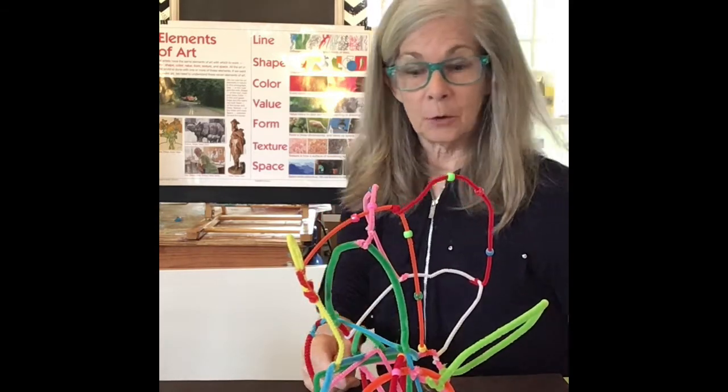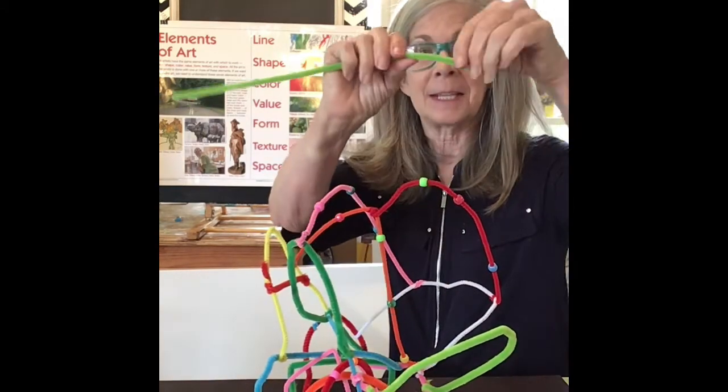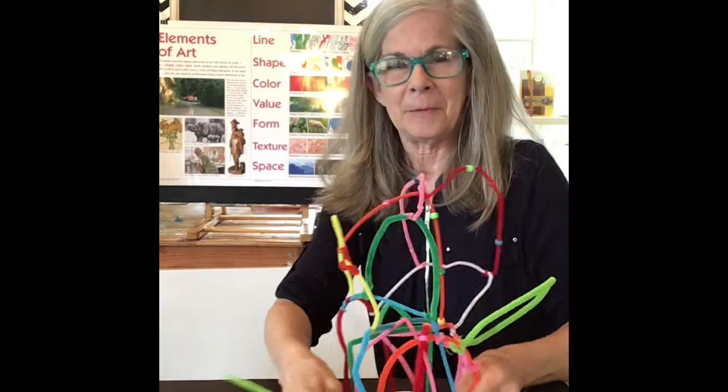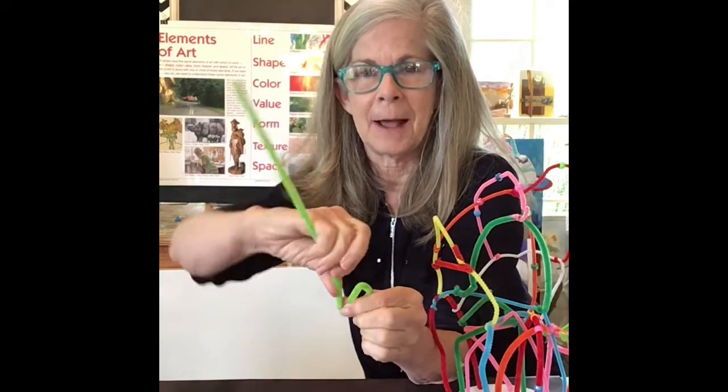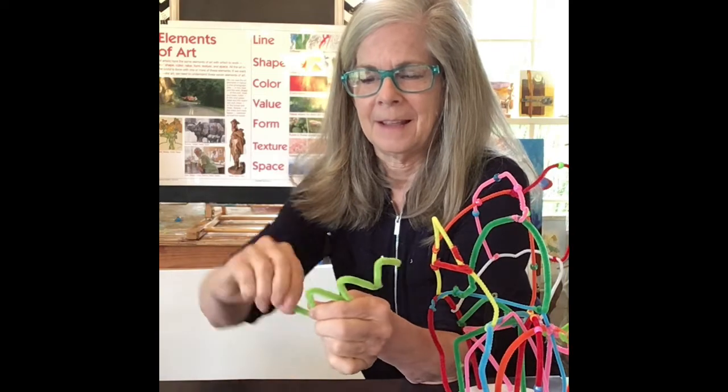Now another thing you can do is to change the pipe cleaner into different lines. Remember the zigzag line? You could fold it, let me move it here so you can see. You could fold it up and down to make a zigzag. Just like that. Wouldn't that look fun on our sculpture?